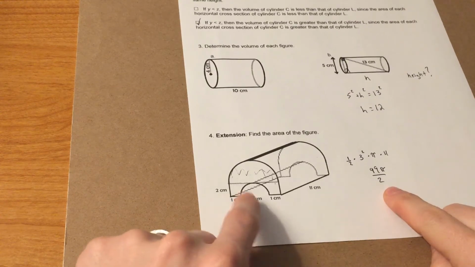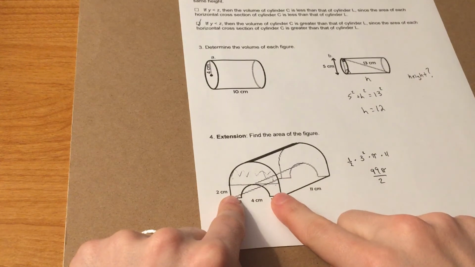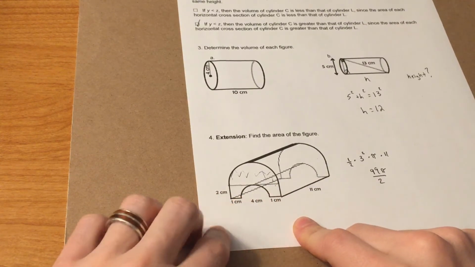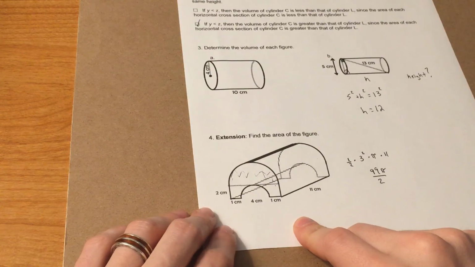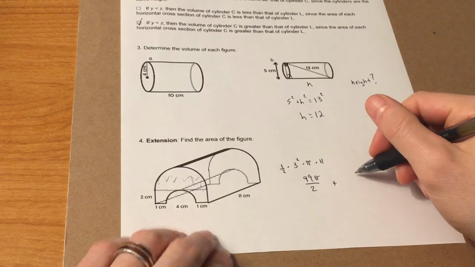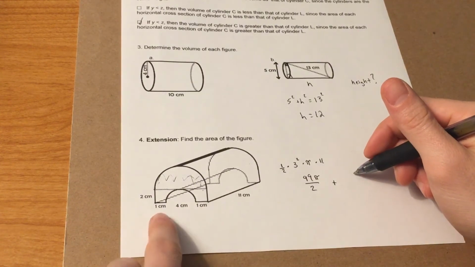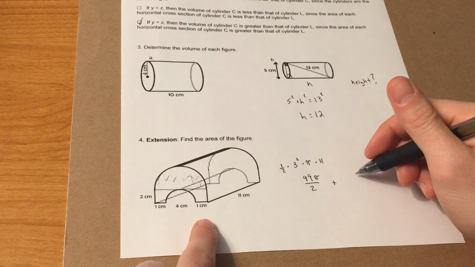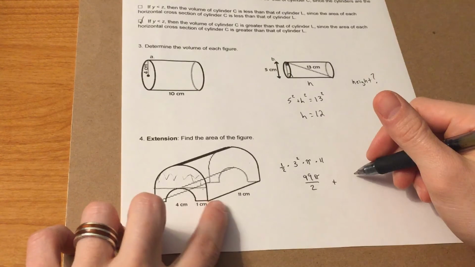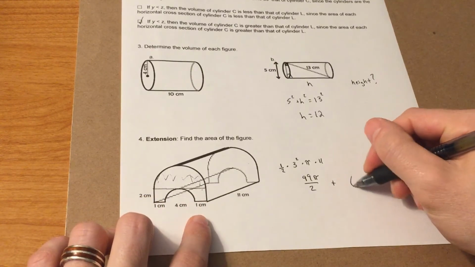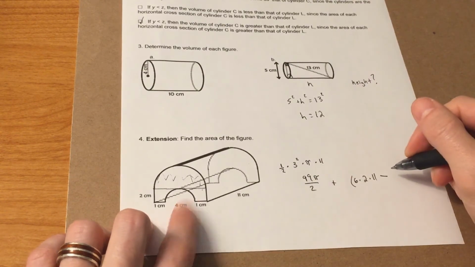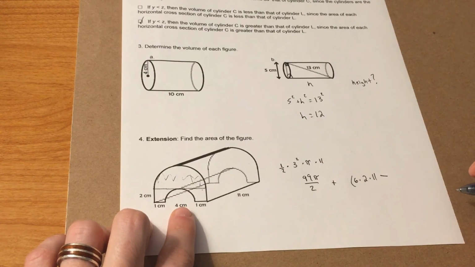Well, I also need to find the area of this bottom portion as well. Notice, this is just a rectangular prism with a semicircle cut out from it. So this is the top half. We're going to add it to this bottom half. If I treat this like a rectangular prism, so length times width times height, that would be 6 times 2 times 11, but then we have to minus the area of the semicircle that has been removed from the shape.